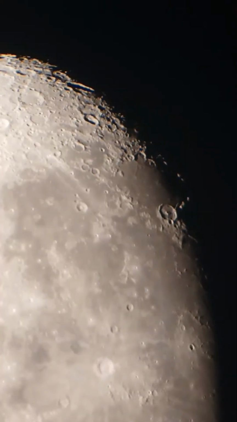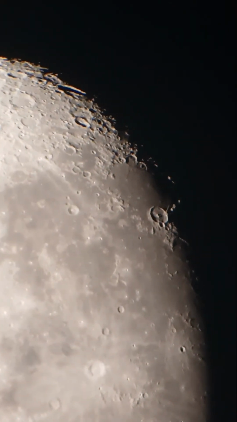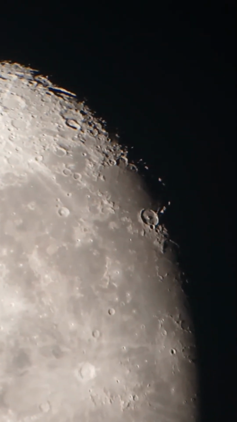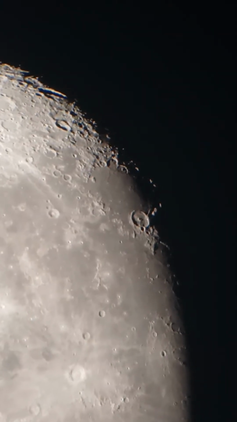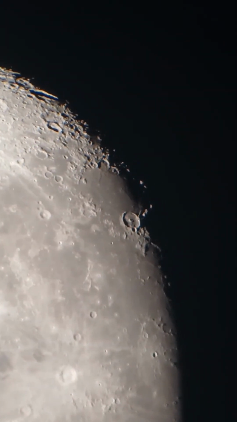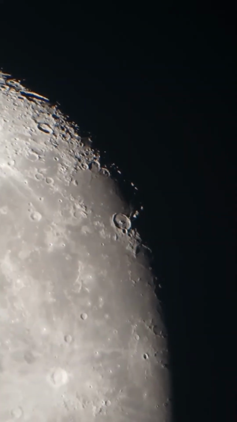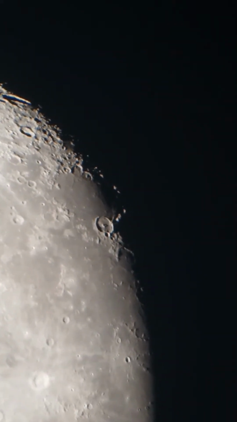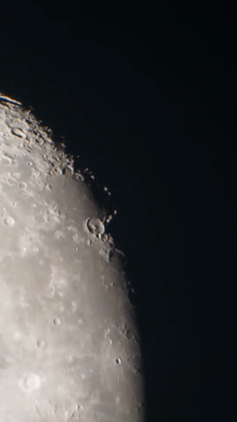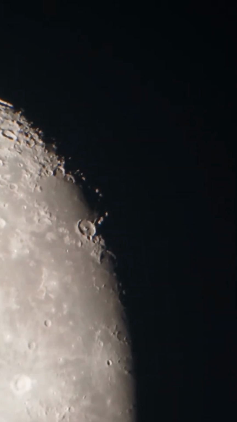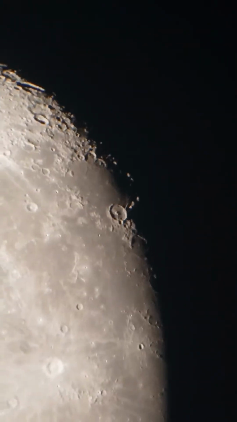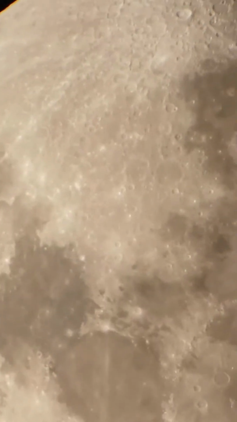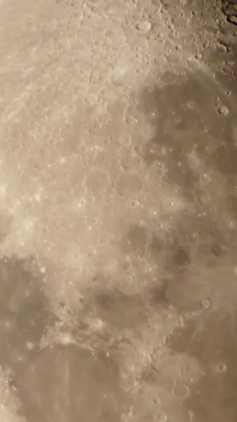So now we've got Gassendi crater that is on the very edge of the terminator line. Kind of looks like a ring that's upside down. Do you guys see it? Just above Gassendi crater, that is the Sea of Moisture. I know a lot of people that don't like that word, but there's nothing I can do about it.